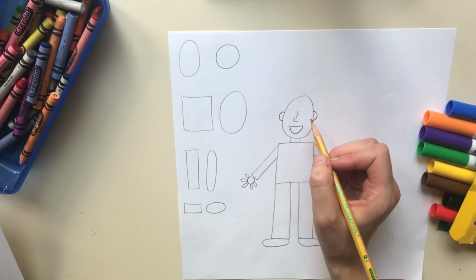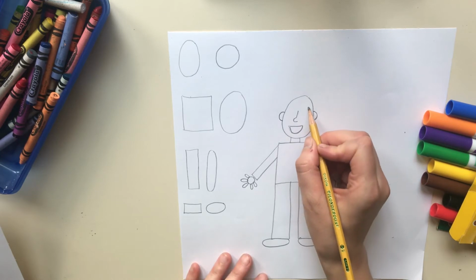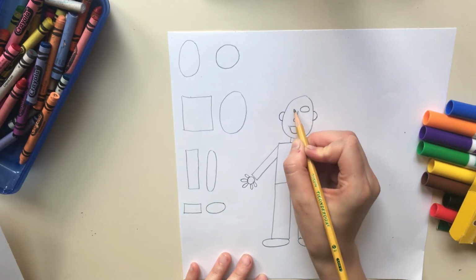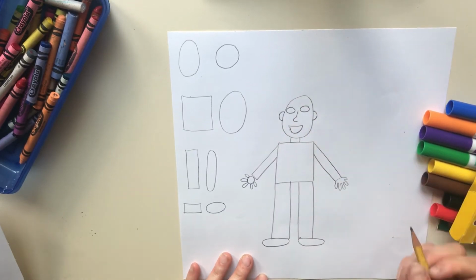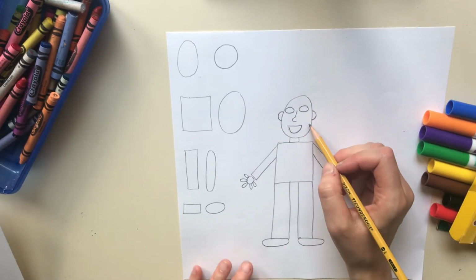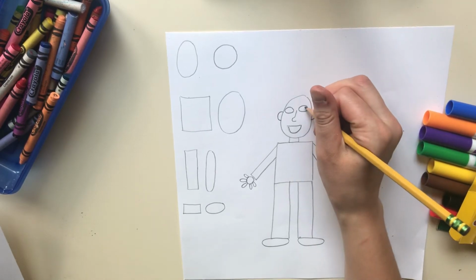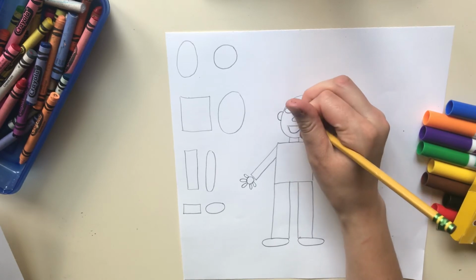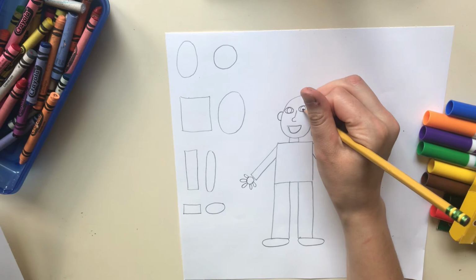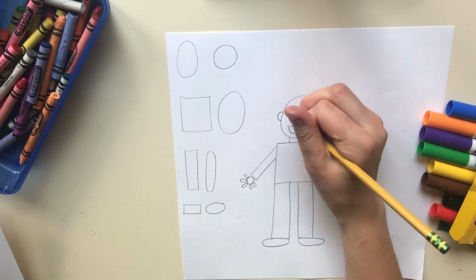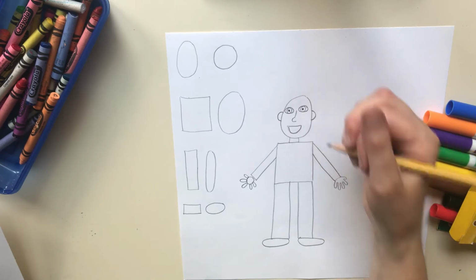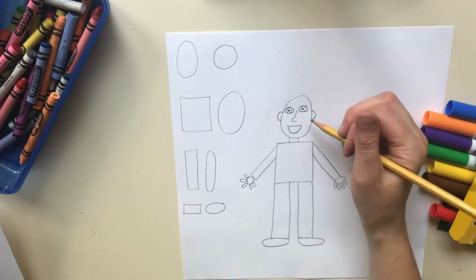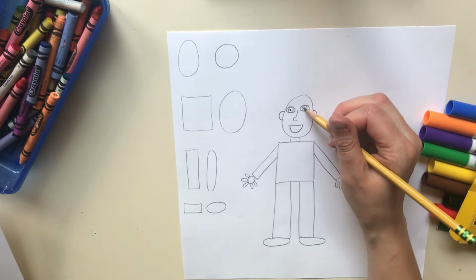Now what shape could we use for eyes? Oval is another good shape for that. We use ovals a lot when we are drawing our people here. Two ovals. And then if you go and look in the mirror, or you look at someone that you live with and you look in their eye, you'll actually see a big circle inside there. And then you'll see a smaller circle. You'll see that pupil in the middle, really dark black. So when you're drawing your eyes, you can practice adding those details, the big circle and the little circle.